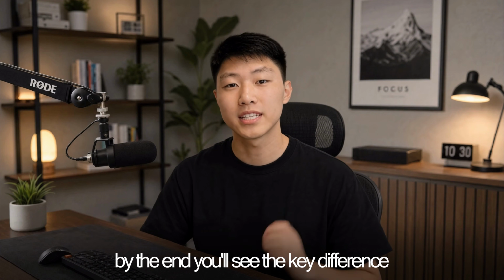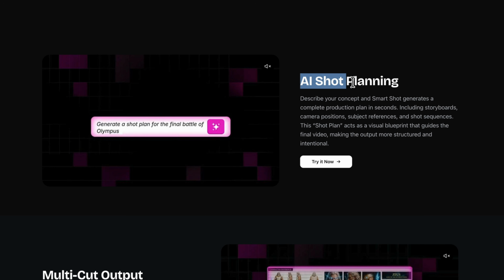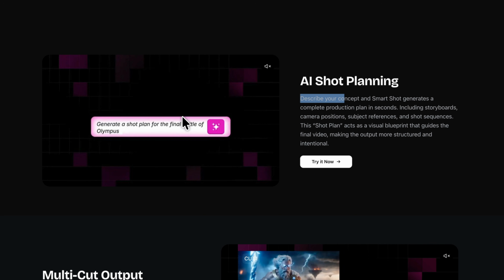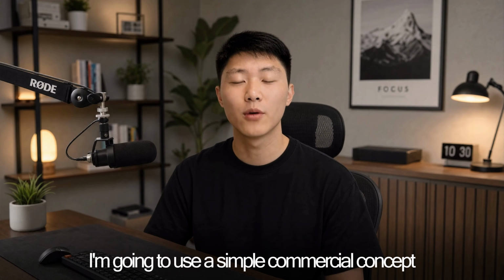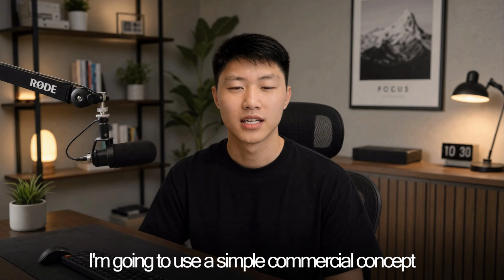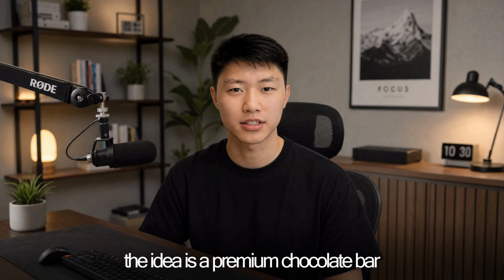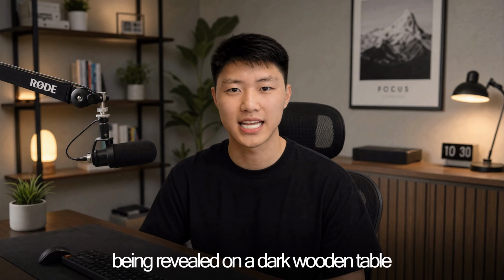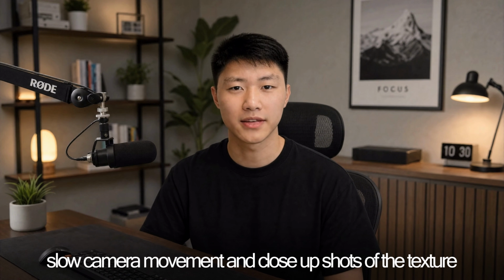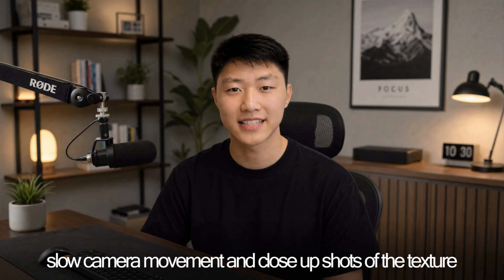By the end, you'll see the key difference. SmartShot is not asking you to become a prompt engineer. It is giving you a director-style workflow inside OpenArt. For this demo, I'm going to use a simple commercial concept. The idea is a premium chocolate bar being revealed on a dark wooden table, with warm lighting, slow camera movement, and close-up shots of the texture.